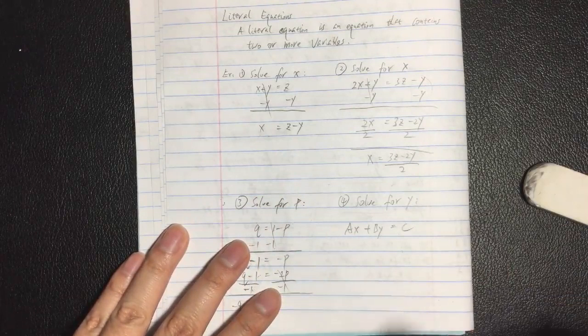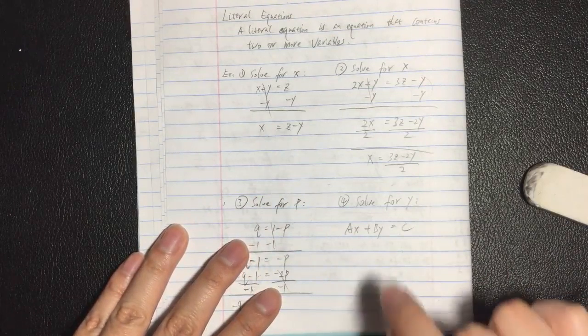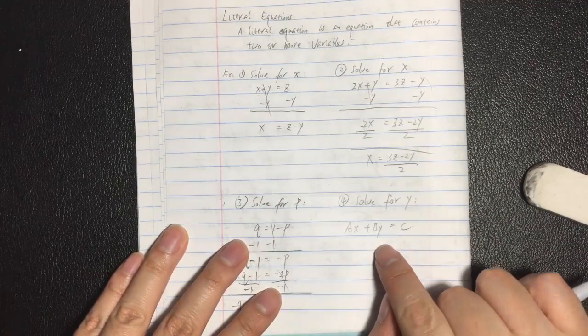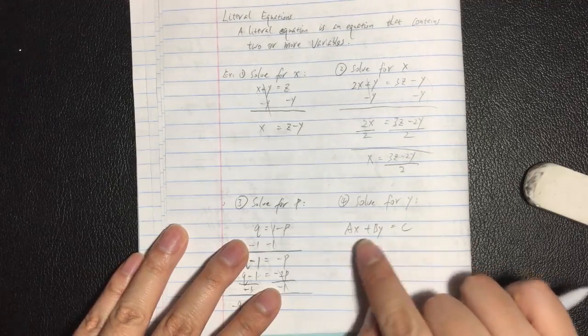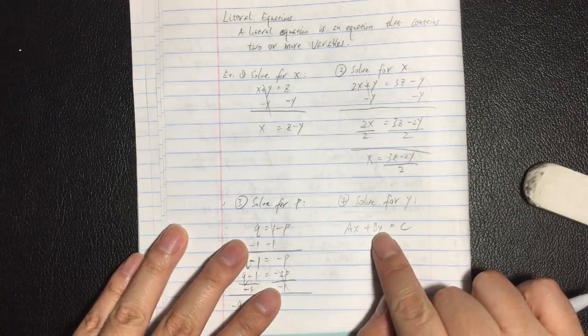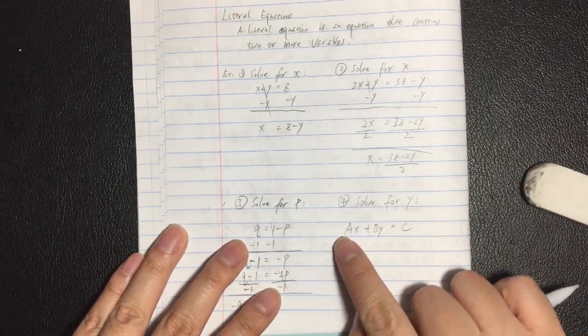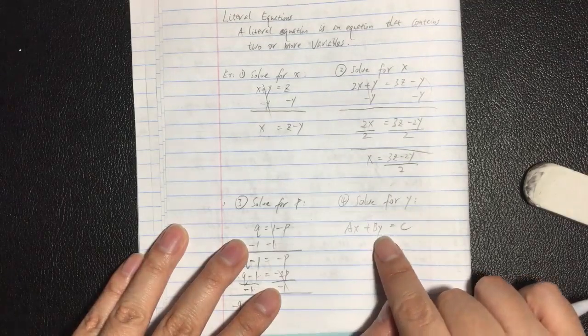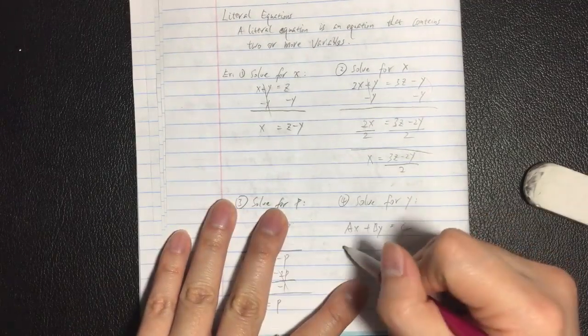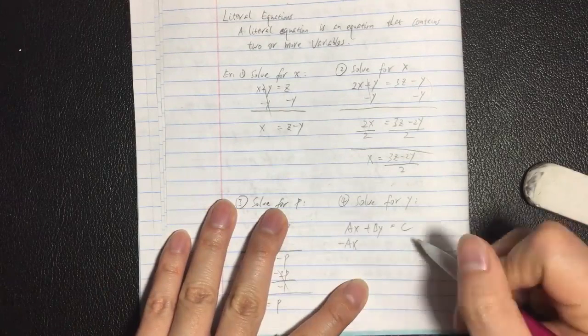Solve for y means we try to get y by itself. In order to get y by itself, we need to eliminate ax first, then eliminate letter b. So I can first of all subtract ax from both sides.